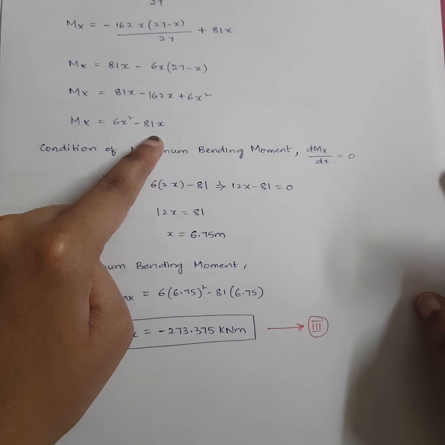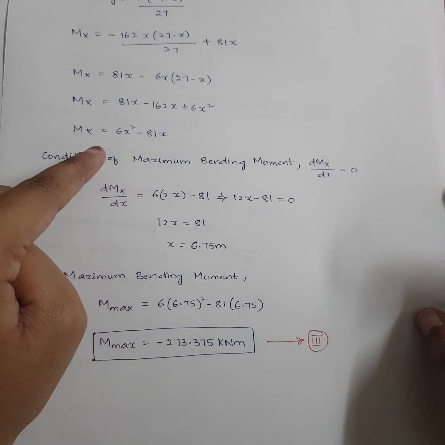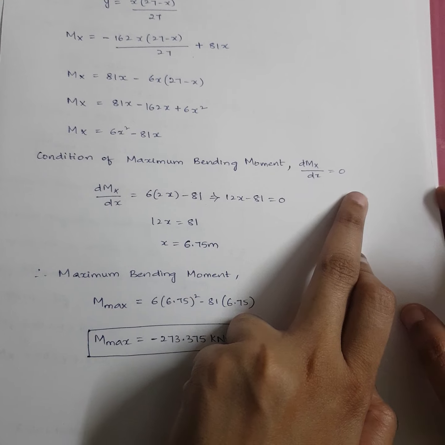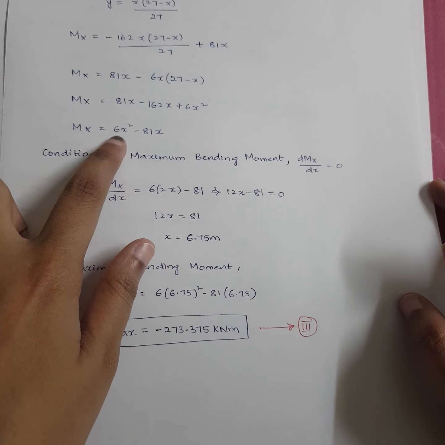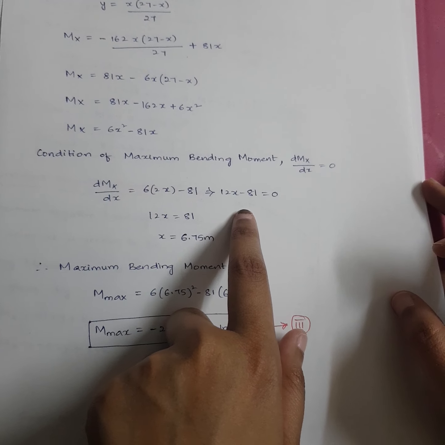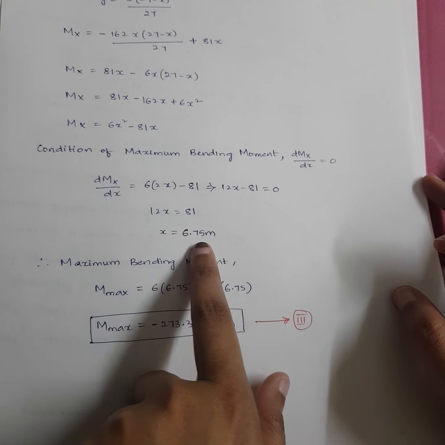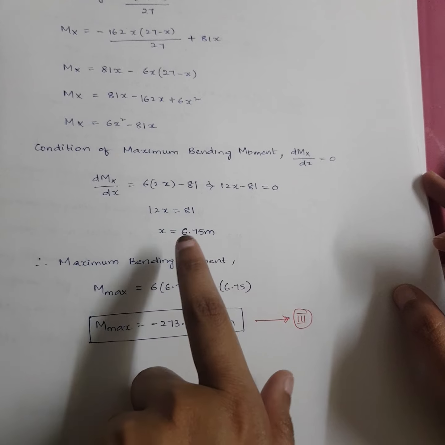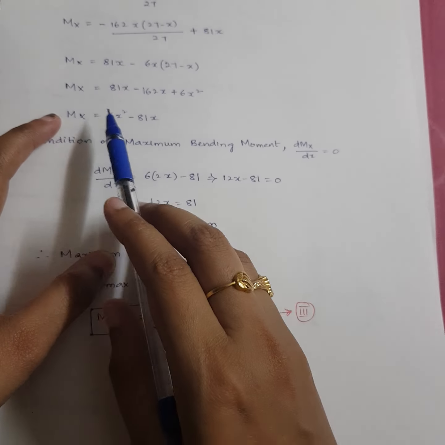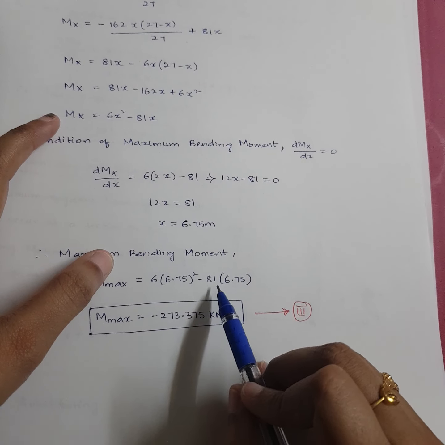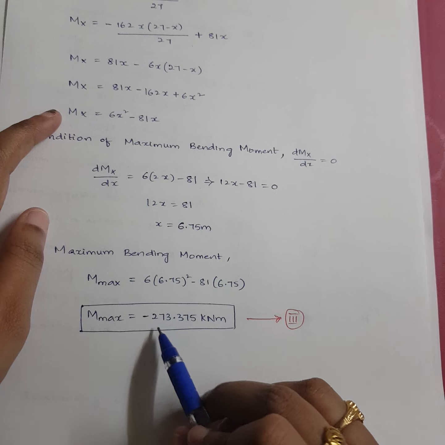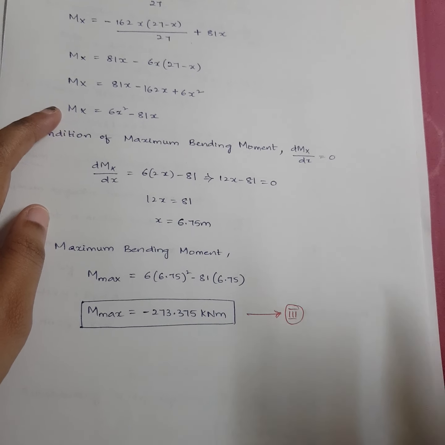Again, I'm applying the condition of maximum bending moment. So maximum bending moment would occur when shear force is 0. So shear force is dMx by dx, equal to 0. Differentiating 6x square with respect to x would give me 12x, minus 81x would give me 81, equating to 0. You get x as 6.75 meters. Substitute this x back in Mx equation. So it is 6 into 6.75 square minus 81 into 6.75. So M maximum would be minus 273.375 kilonewton meter.